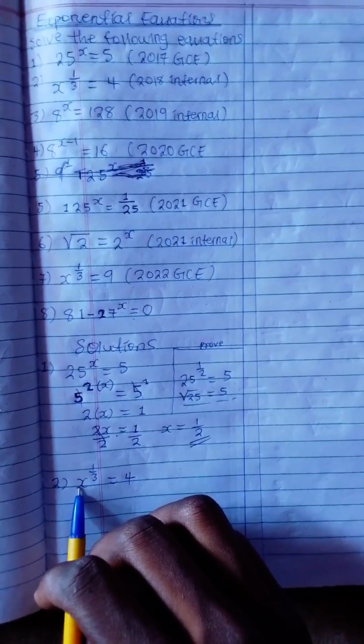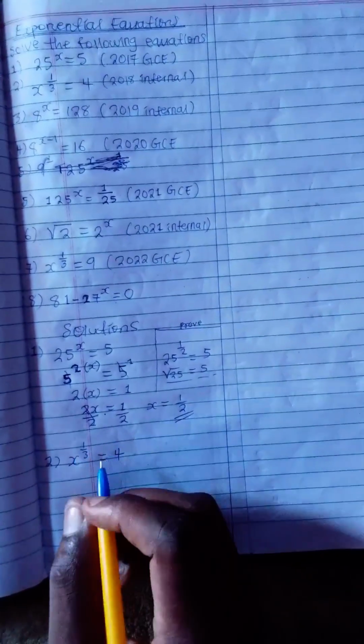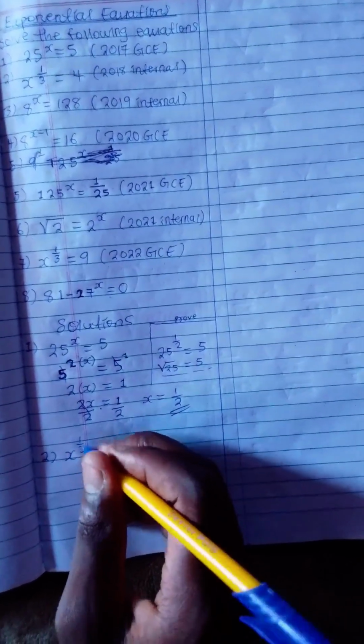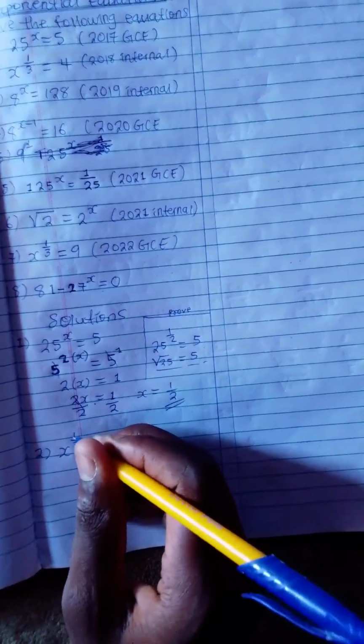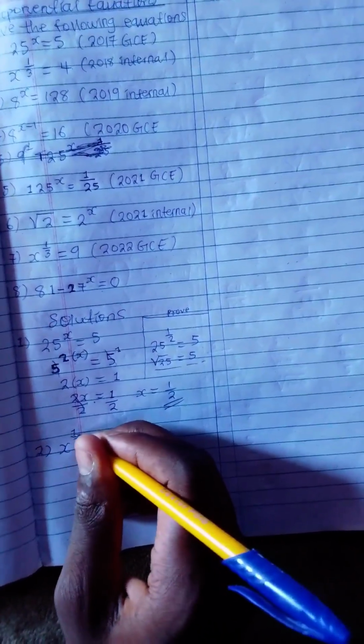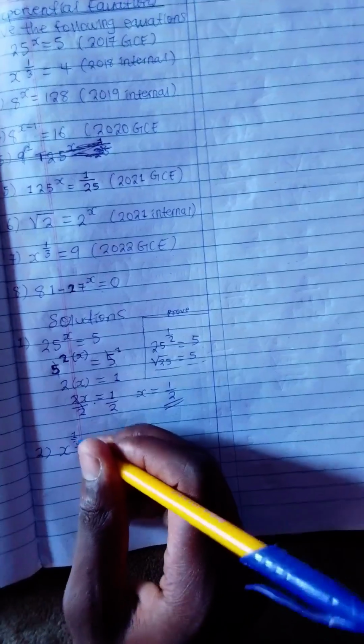What you have to do here is make sure that you cancel this power. To remove this power, you can multiply by the multiplicative inverse of it.